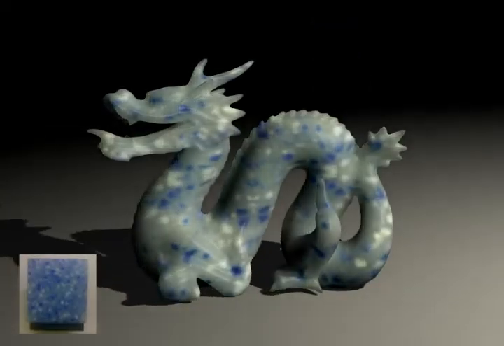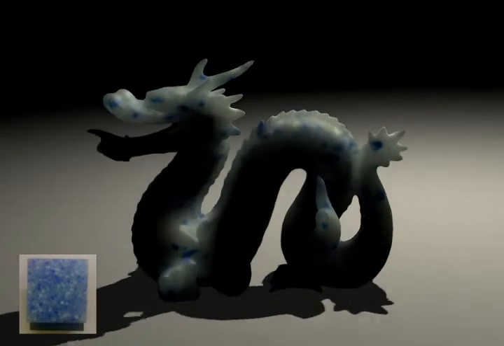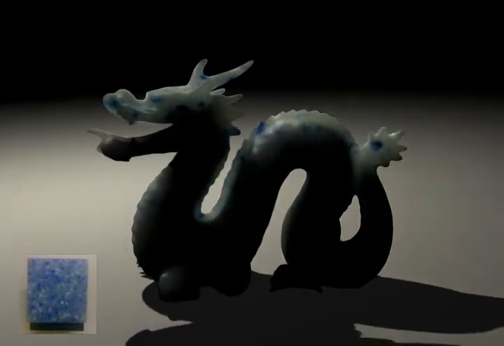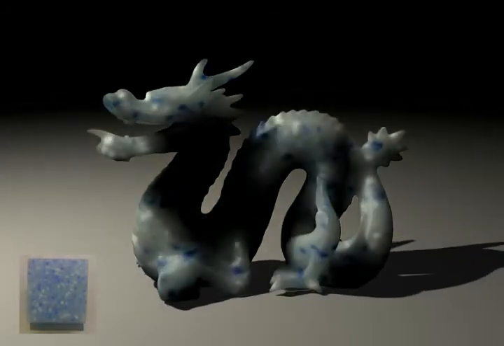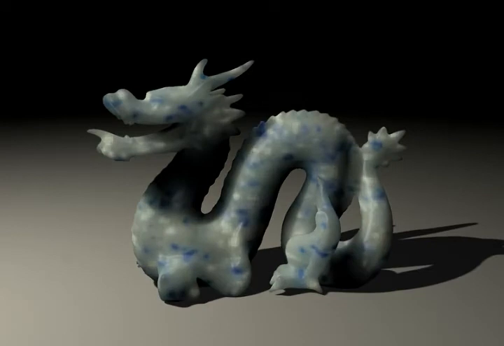In this example, the dragon is rendered with the stone material. With SubEdit, the heterogeneity of the measured stone material is easily enhanced or reduced and generates convincing subsurface scattering effects.